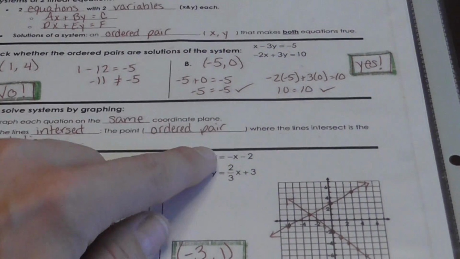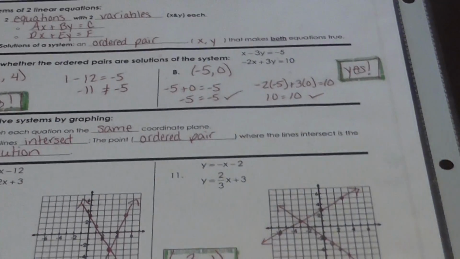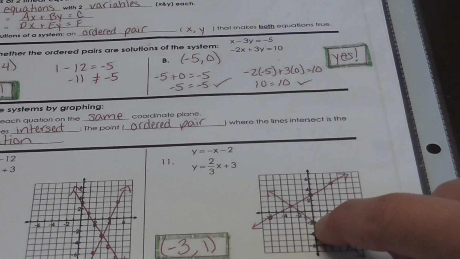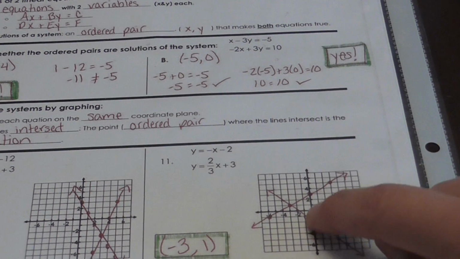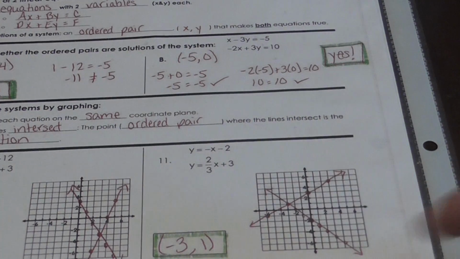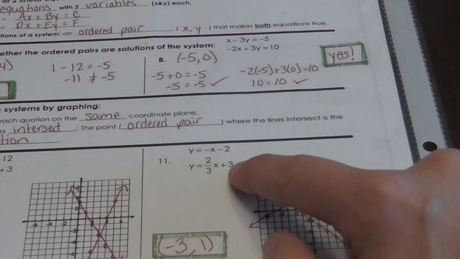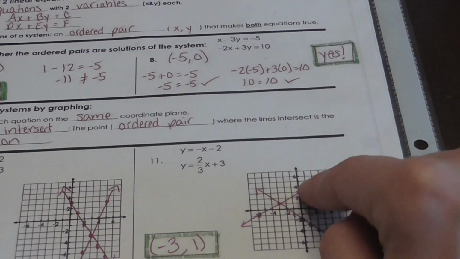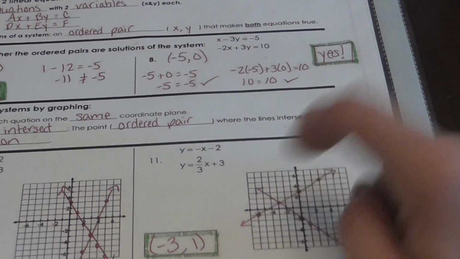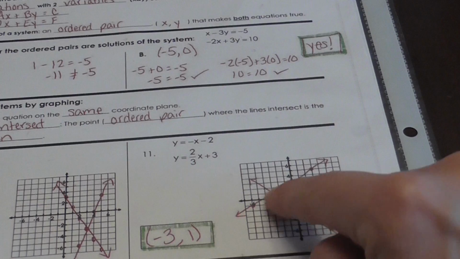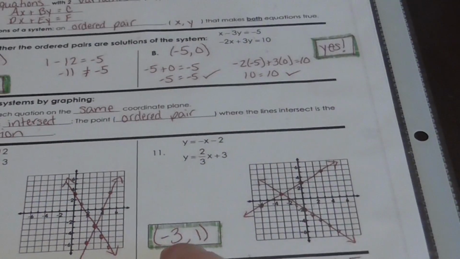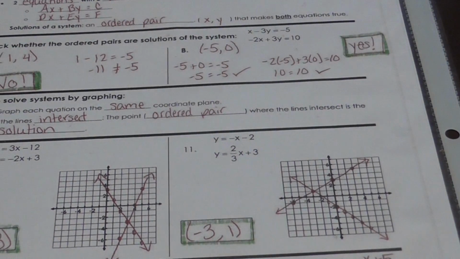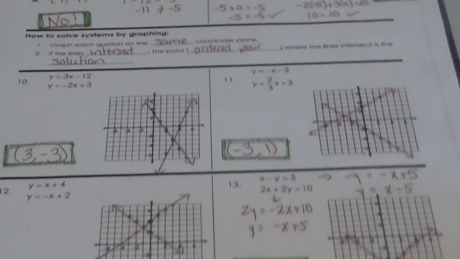If we look over here, I graphed y equals -x minus 2. So I start down here at -2, and I go up 1 to the left, and I graph that line. Then I get y equals 2/3 x plus 3, so I start here at 3, and I go up 2 and over 3, and down 2 and over 3. That point right there where they cross at (-3, 1) is the solution to the system of equations. So it's simply graphing two lines and seeing where they cross.